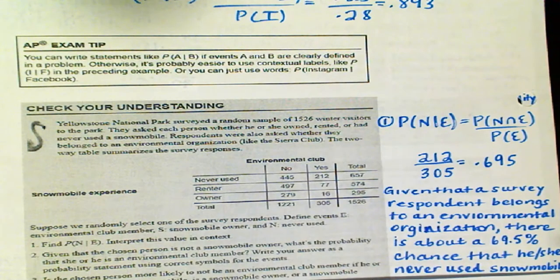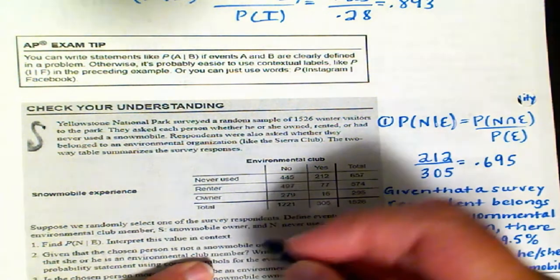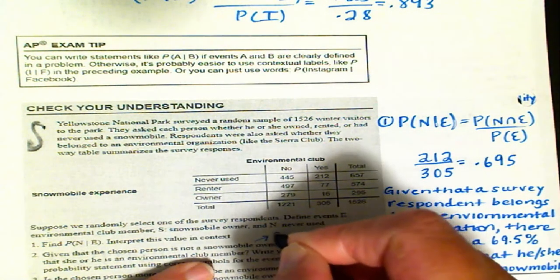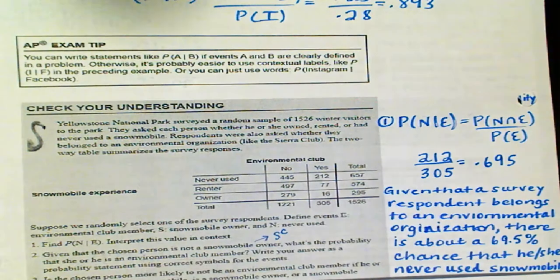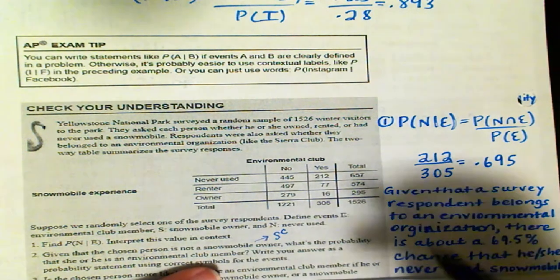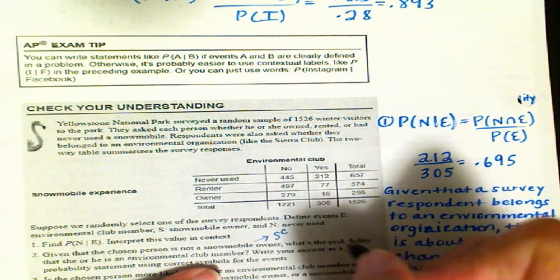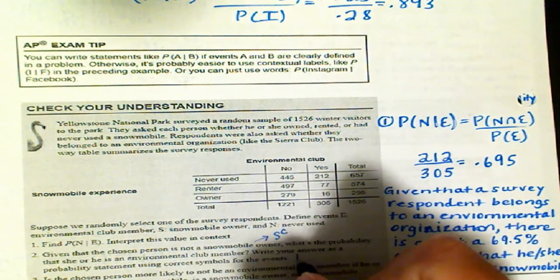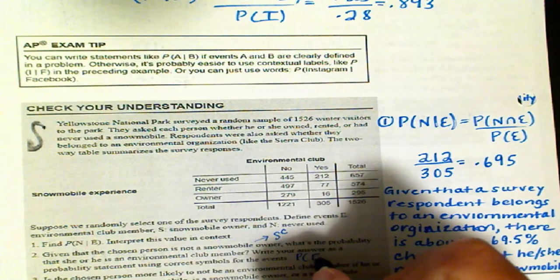Okay. All right, question 2. Given that the chosen person is not a snowmobile owner, so that would be the complement of S, what's the probability that he or she is an environmental club member? So basically what we're doing here is finding the probability.